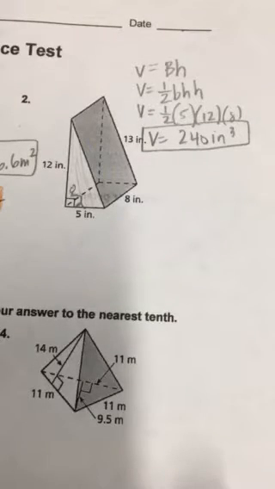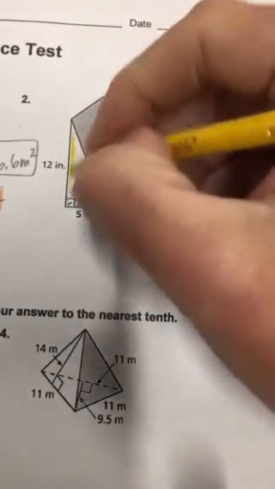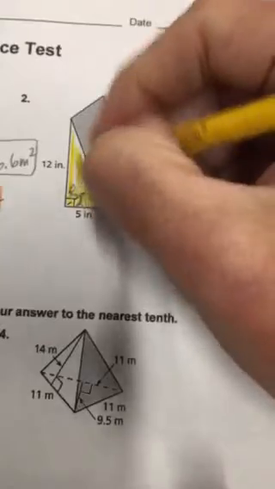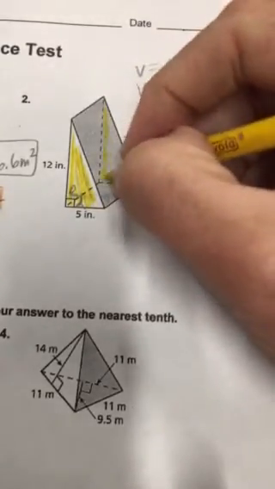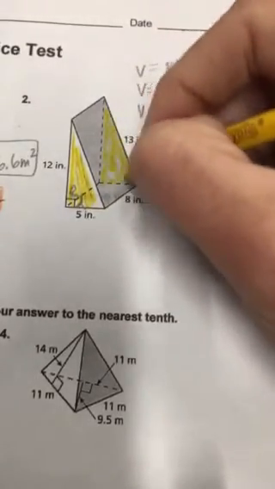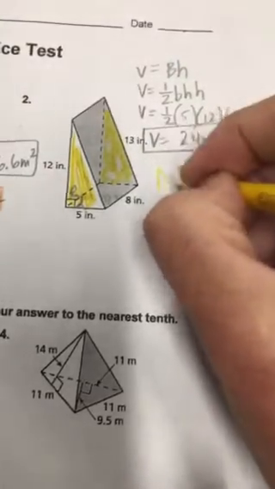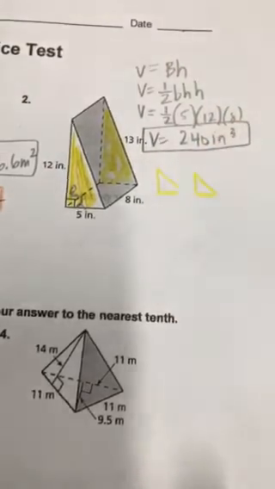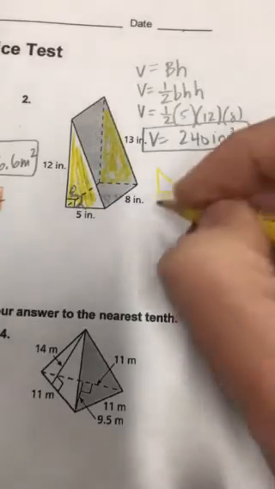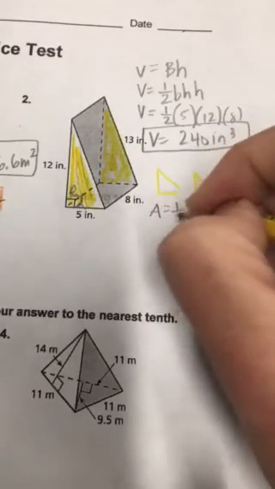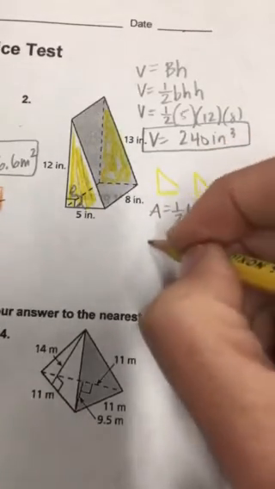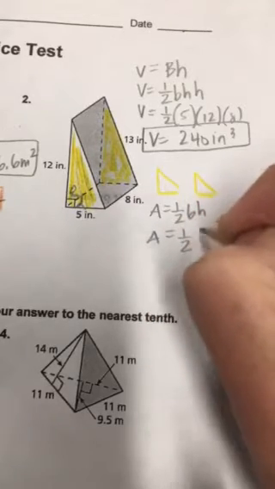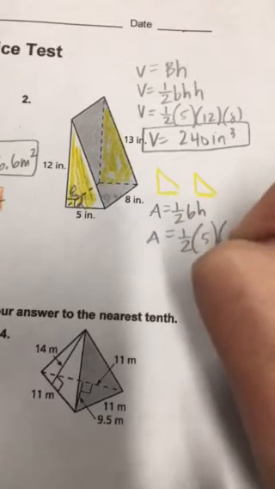All right, now I'm going to start on my surface area, and I always like to start with my bases first. So I'm going to color them in, and I know that there are 2 of them. So there's this triangle here, and there's this triangle in the back here. So I'm going to draw them out. I have 2 triangles. The formula for area of a triangle is 1/2 base times height. The base is 5.